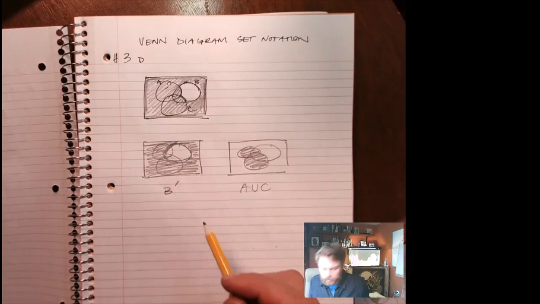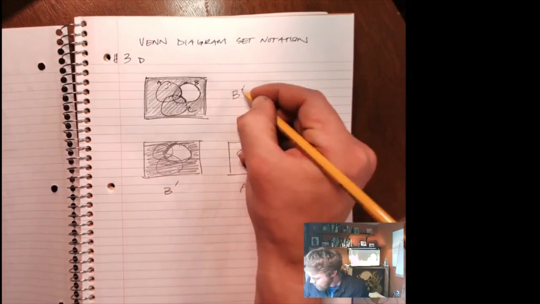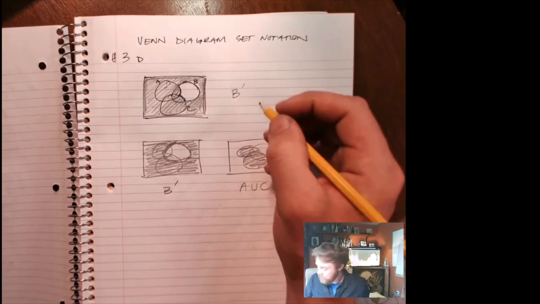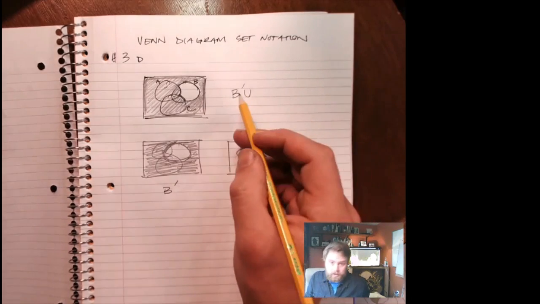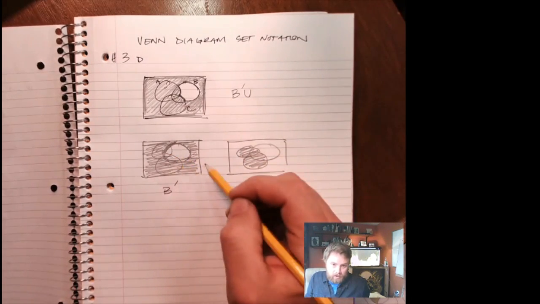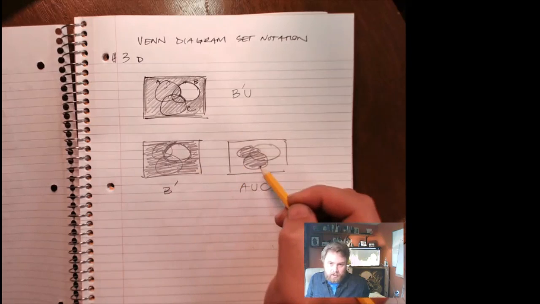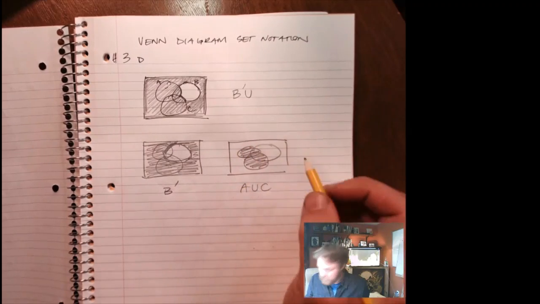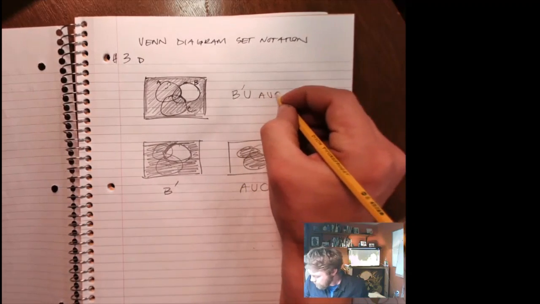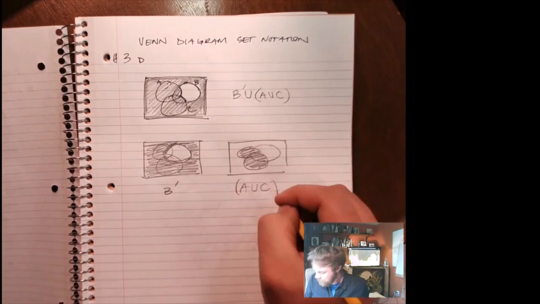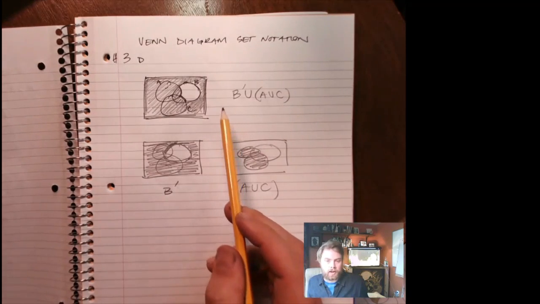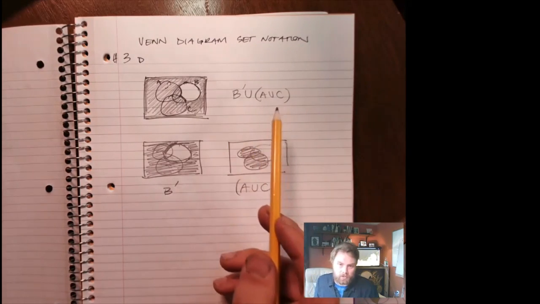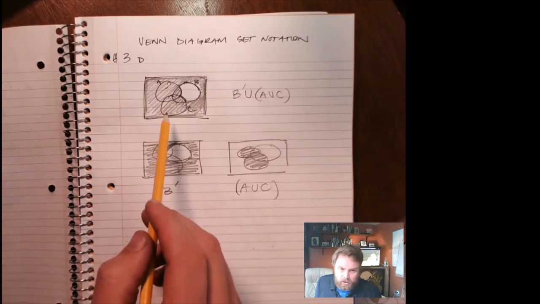And so the final answer here is not B, but we're going to unite the not B set, the shading space, with this shaded space. And I realize some of it will get double shaded, but that's irrelevant to the union. So not B union A union C. Okay, and I think that's the most concise way to describe this shaded space.